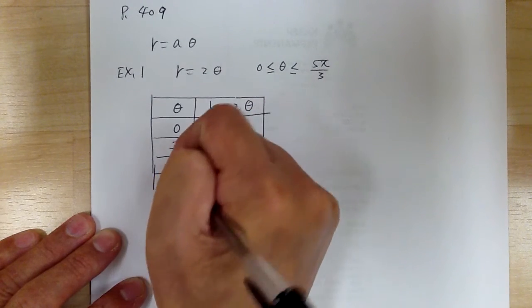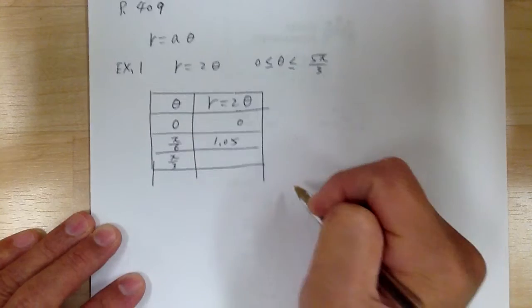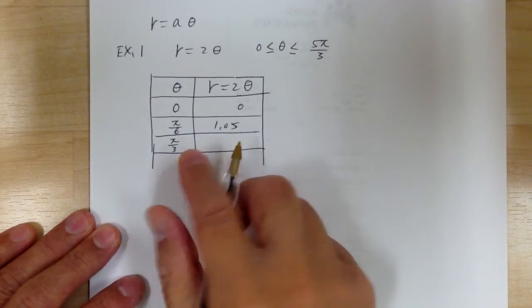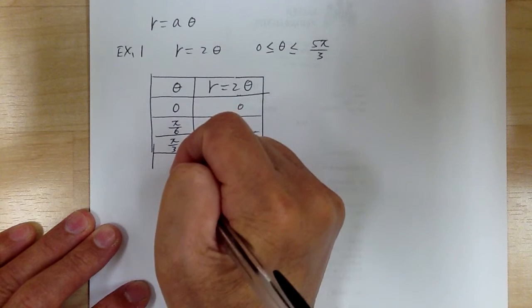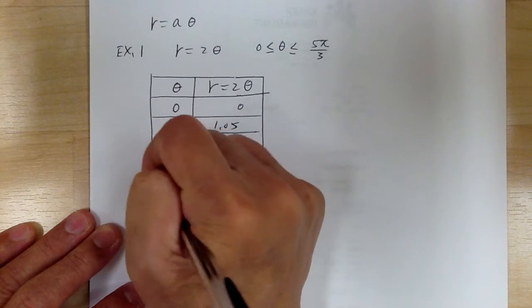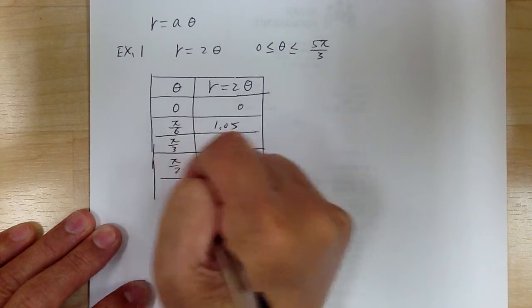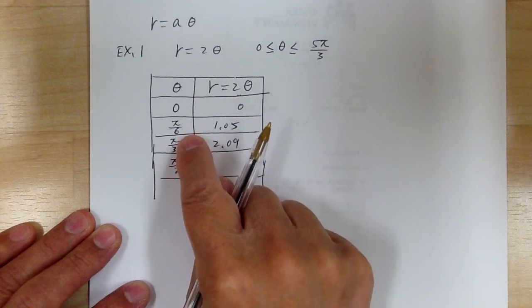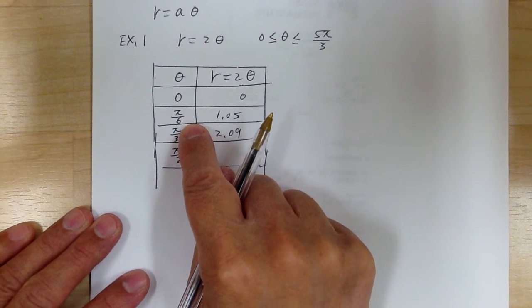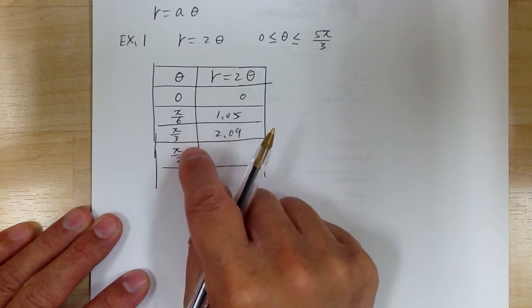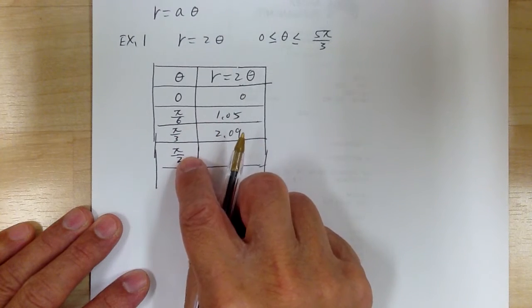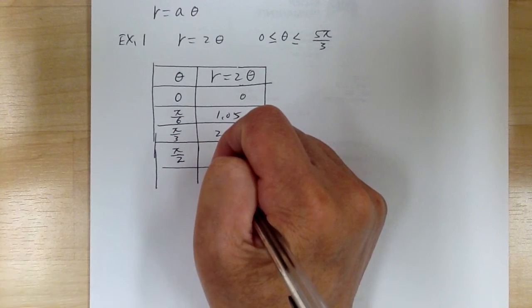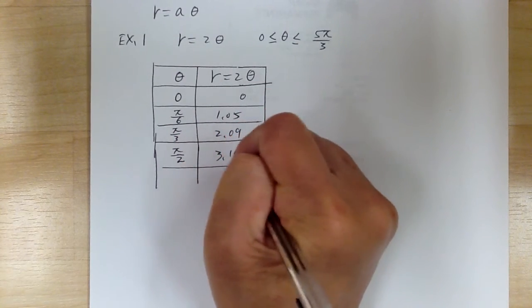Then pi over 3: you work it out and you get 2.09. And you go to pi over 2. Over here you can also use pi over 4, and you can get additional values if you want a more accurate graph. So at pi over 2, 2 times that gives you 3.14.